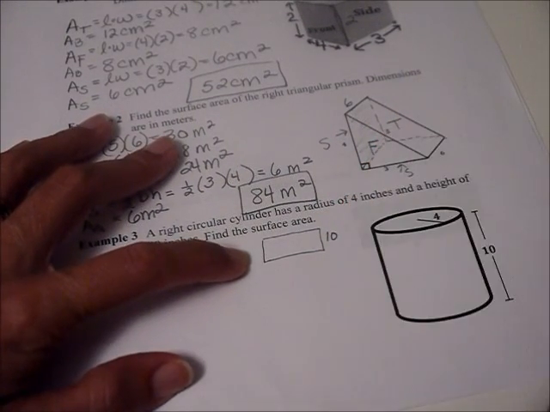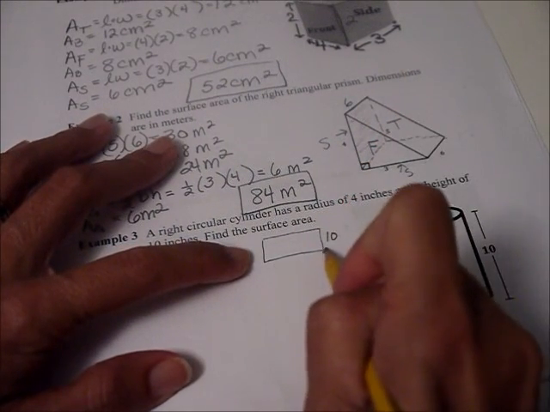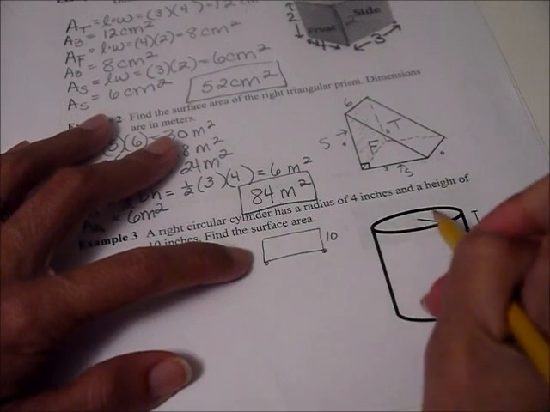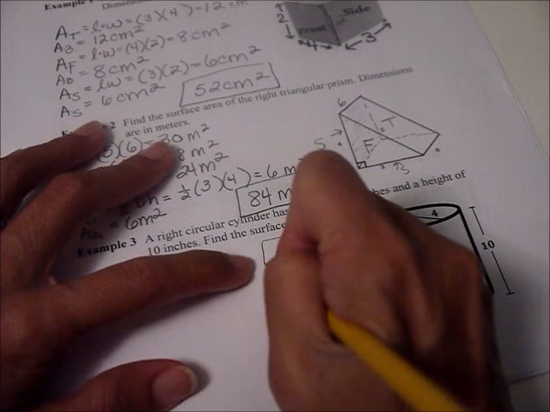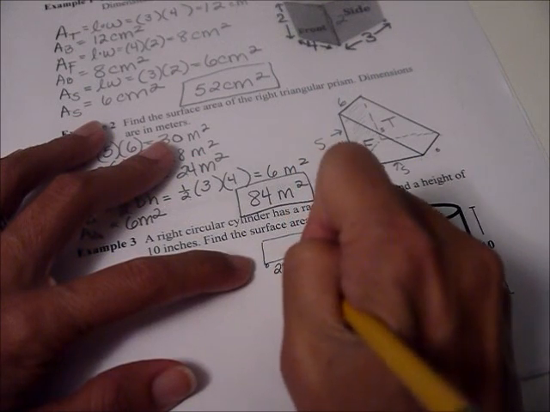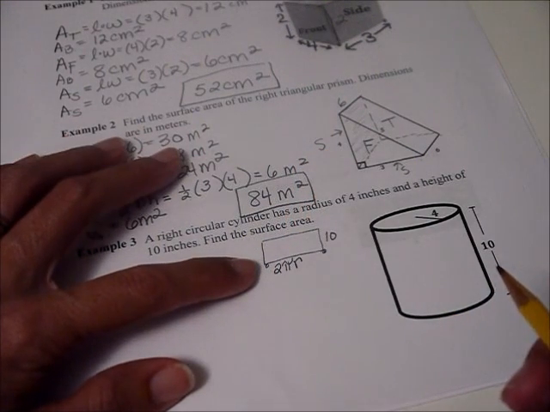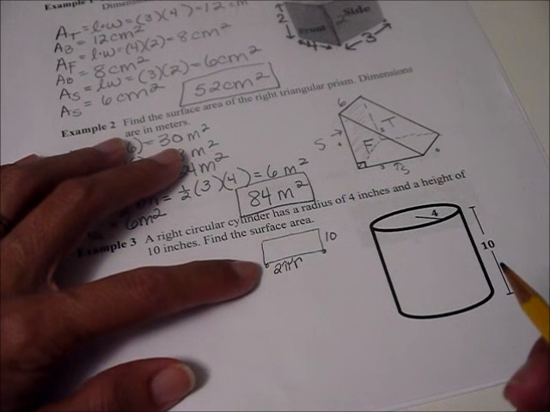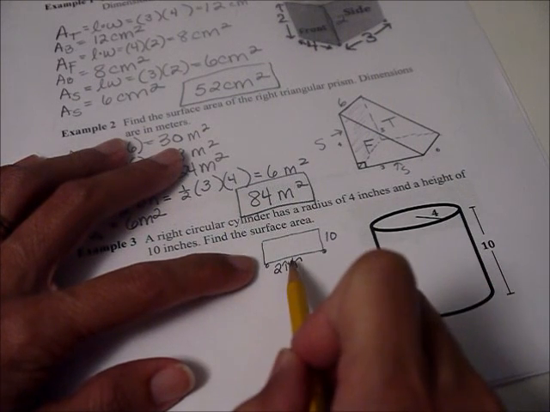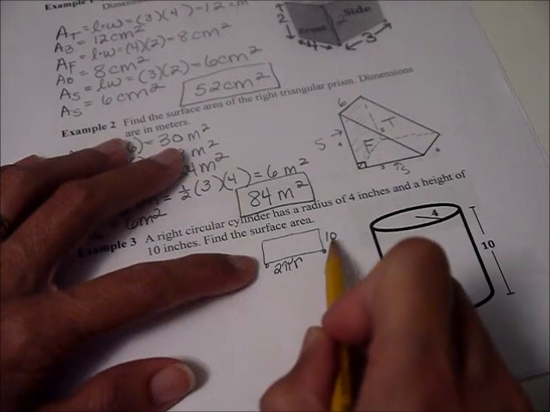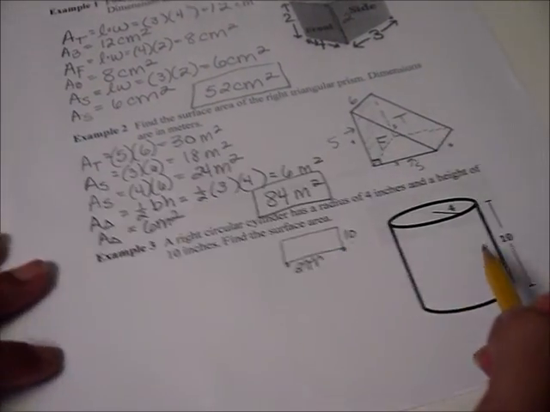It's a 10, and then this is the circumference of this circle. So circumference equals 2 pi r. Now that might be a long time ago that you've used this, but 2 pi r is our circumference, or pi d. So to find the area of this rectangle of the soup label, we would multiply the circumference times 10. So let's go ahead and do it.